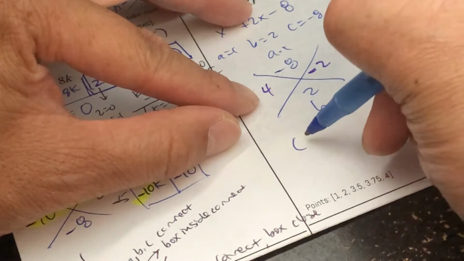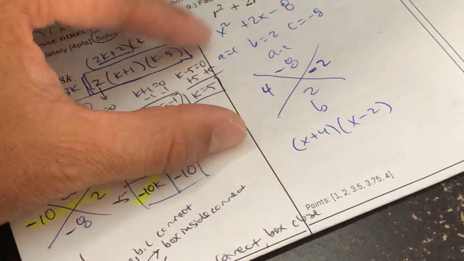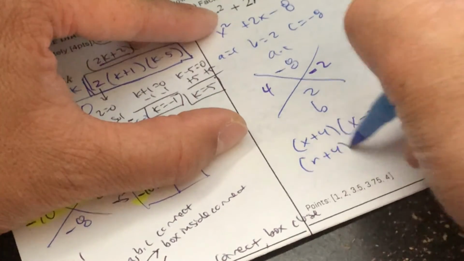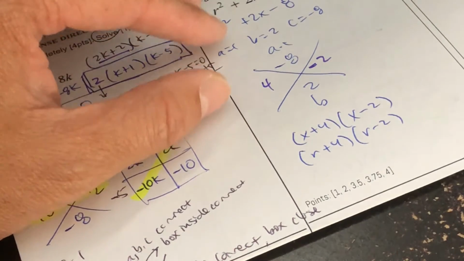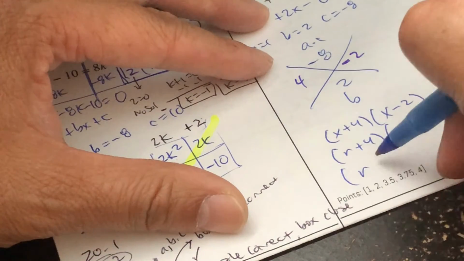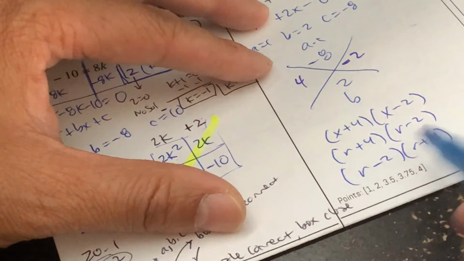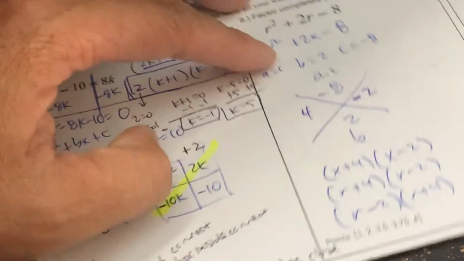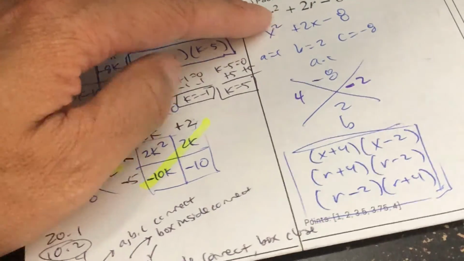And there's your answer. You can have x plus 4 and x minus 2, or you can do your r values as r plus 4 and r minus 2. Remember, if you have those switched, that would basically mean something like r minus 2, r plus 4. Now, if you switch up the positives and negatives, then that would be wrong. So anything like that in there would be correct.